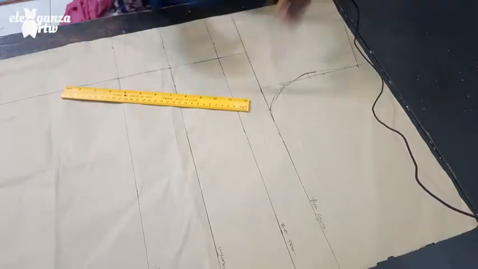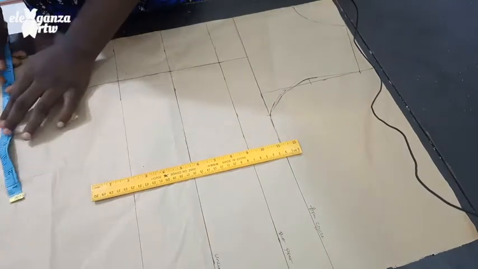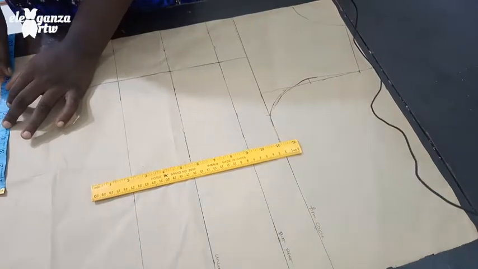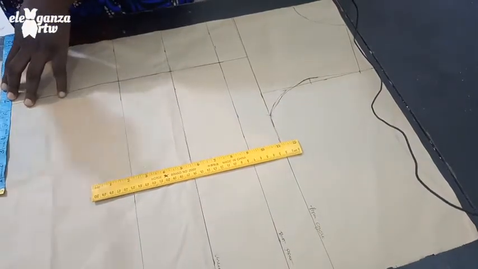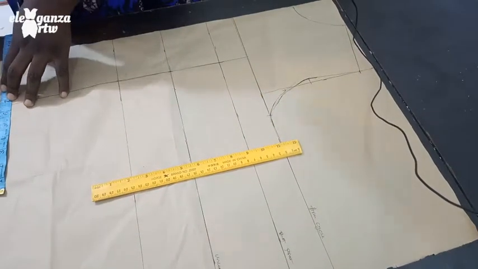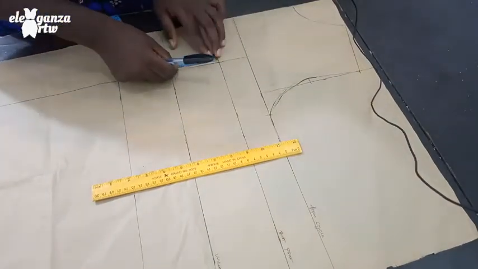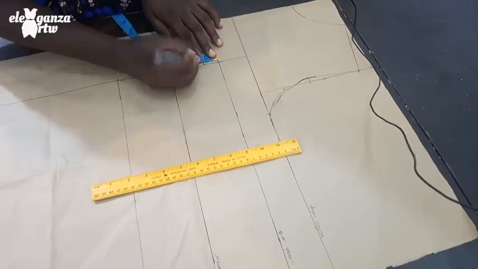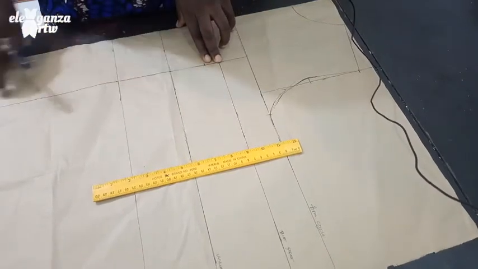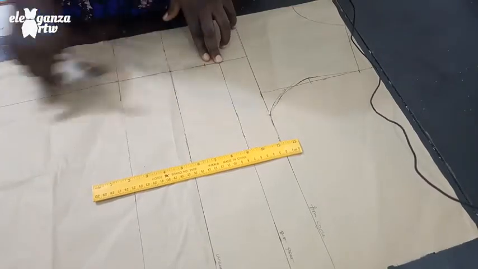Then I'm going to be inputting my darts. I'll take half an inch in and out. That's like a standard dart measurement. If you're taking darts for a top, your standard dart measurement is 1/2 inch on both sides. So I'll take 1/2 inch here. Then on my bust point, I'll go down by 1 inch. Then I'll slant from here to meet this other leg of the dart. Then I'll take from here to this other side too.